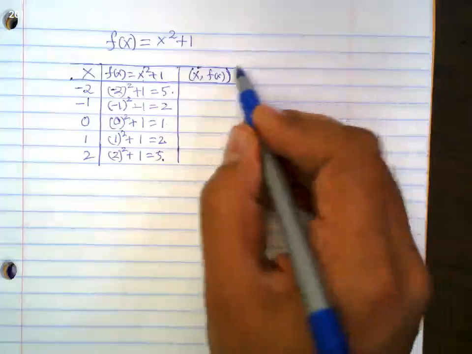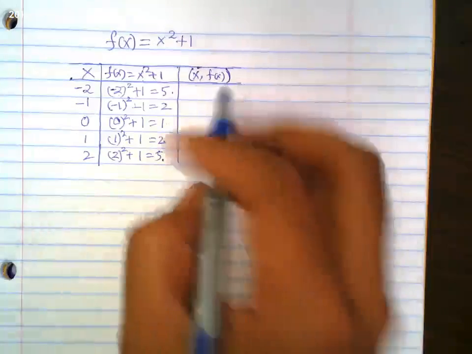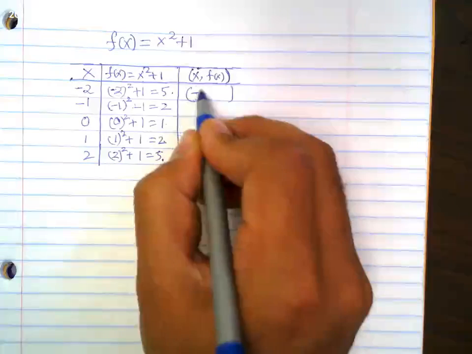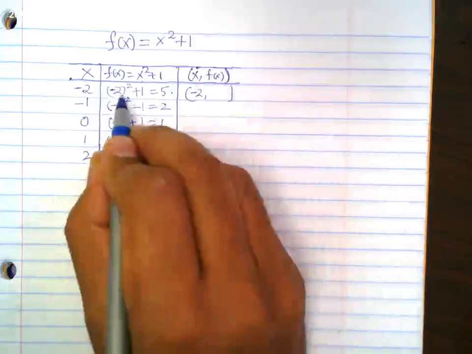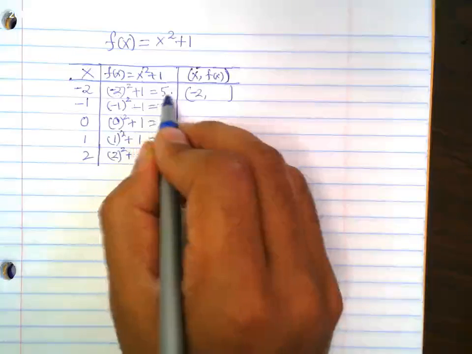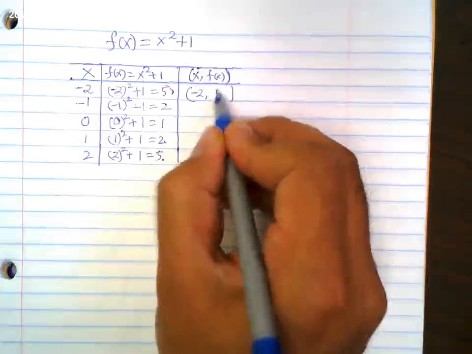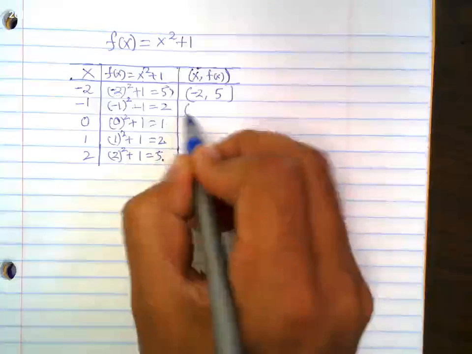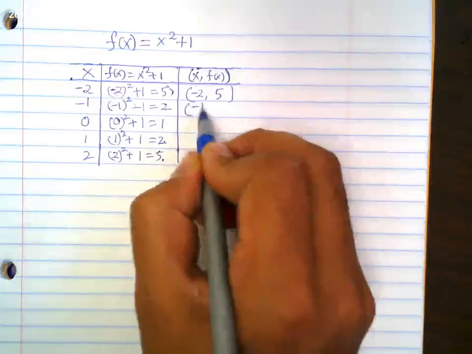Now, let's write these as ordered pairs. Ordered pair means in the place of x, you put -2, and when you put -2 for x, you found f(x) as 5. So (-2, 5) becomes the ordered pair.